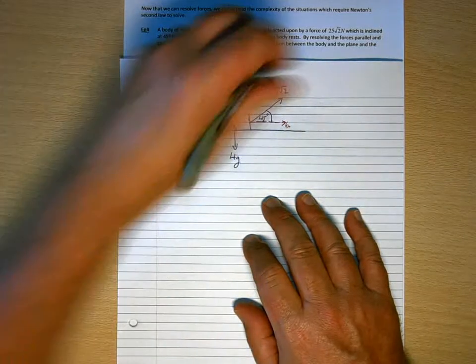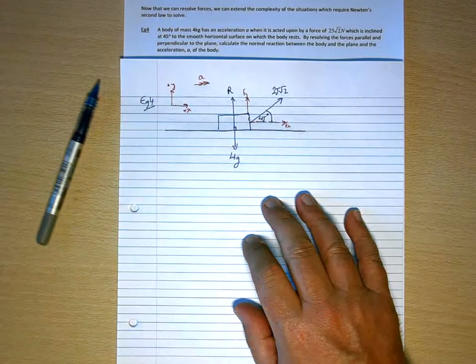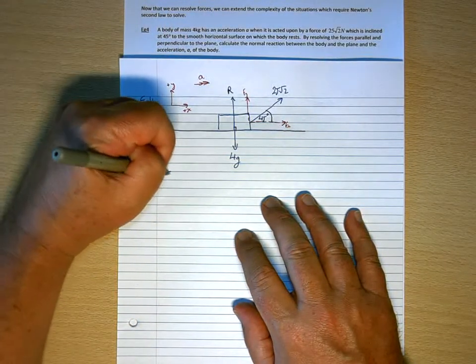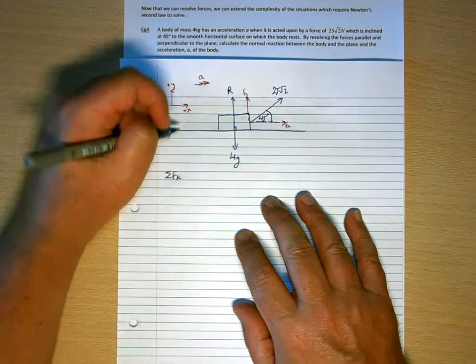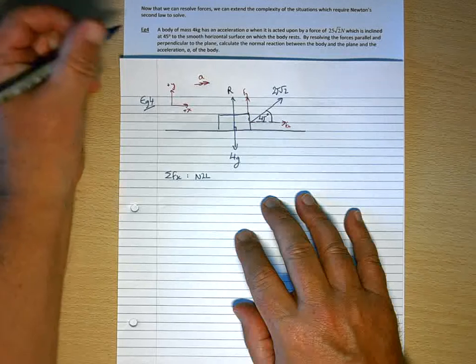Now it's accelerating, so we're also going to have an acceleration in that direction. So when I'm doing the sum of the forces in the x direction, then Newton's second law will apply.